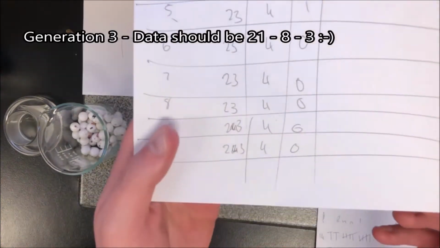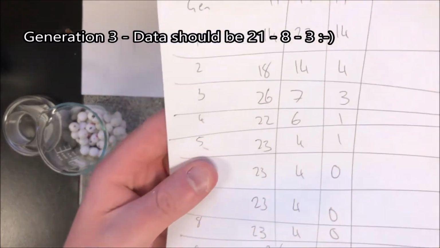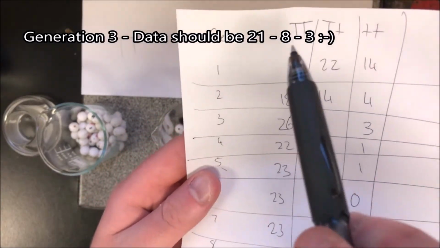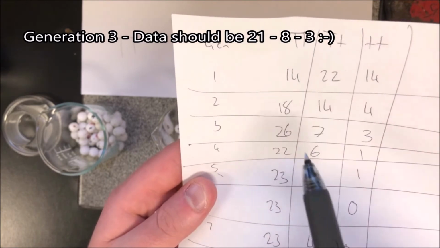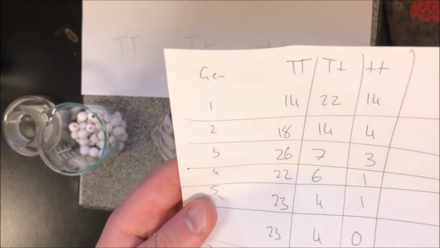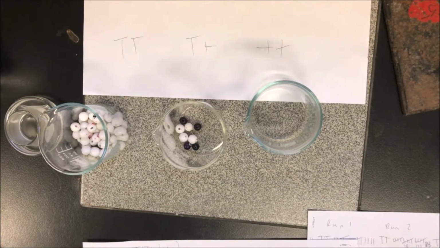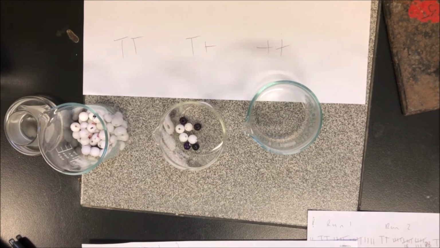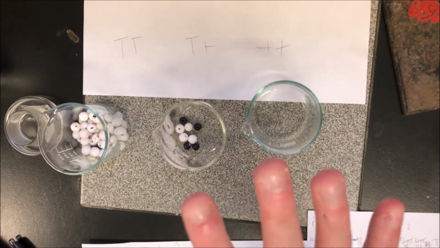So what we've got is first gen was 14, so heteros, homozygous dominant, so these all survived, 22, 14, 18, 14, 4, 26, 7, 3. As we can see, it starts to lower as we go down. Now, what I want you to do is plug that into a table. I'm going to put a PDF up, and I want you to put that table somewhere. So you're going to calculate the number of TTs, which I've already done. So I've done those first 3 columns.